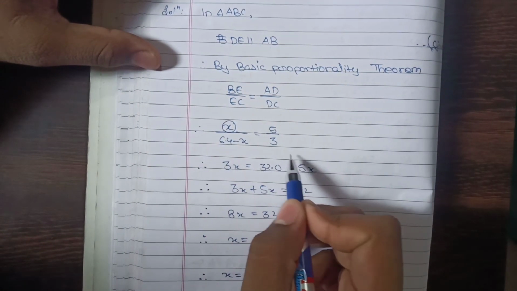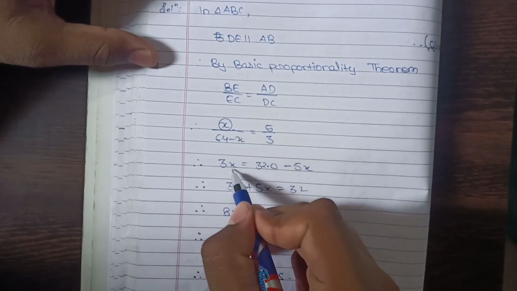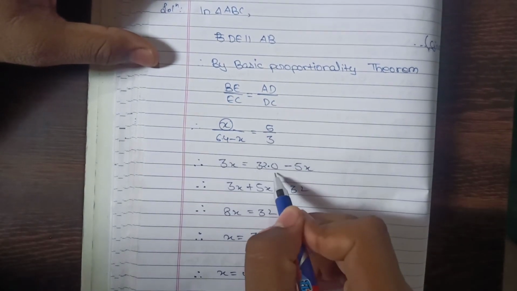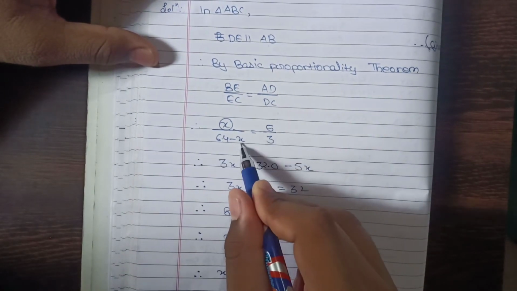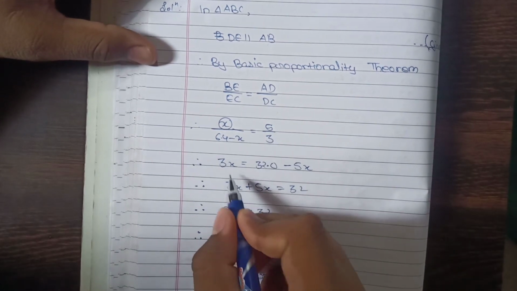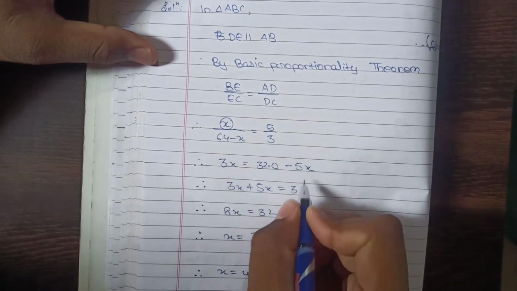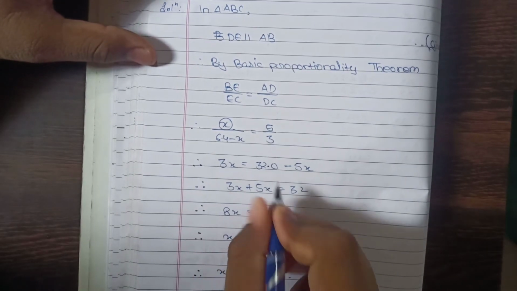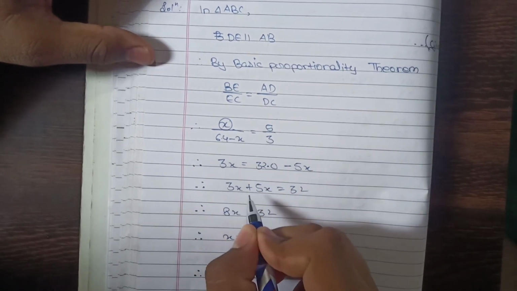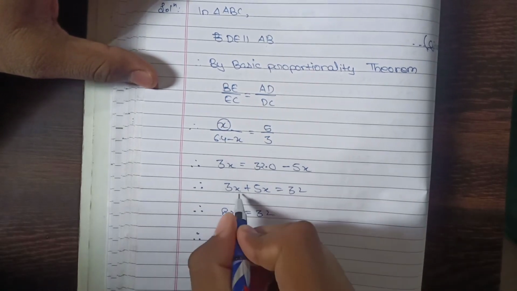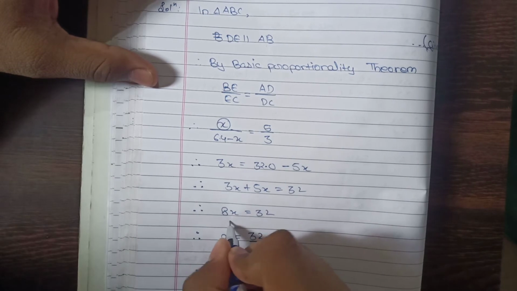So what we'll do is cross multiply. 3 into X is 3X, and 5 into 6.4 minus X is 5 into 6.4 is 32, and 5 into minus X is minus 5X. So what we'll get is 3X equals 32 minus 5X. We'll take the common variables to one side. So this 5X will come to this side and it will become 3X plus 5X equals 32. So 3X plus 5X is nothing but 8X.